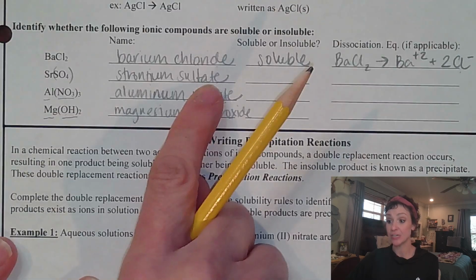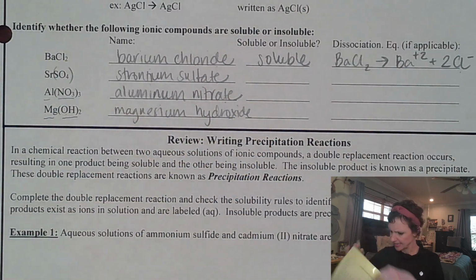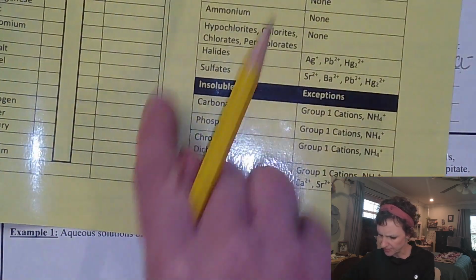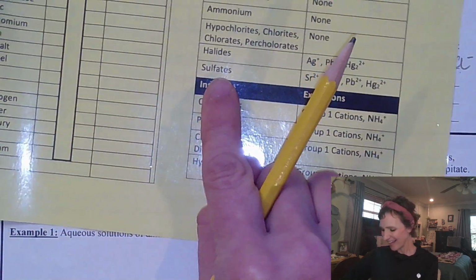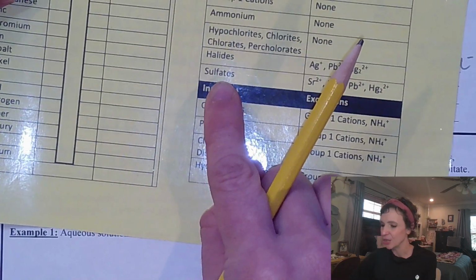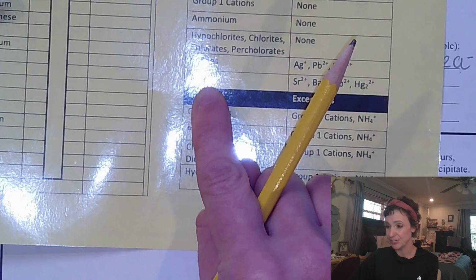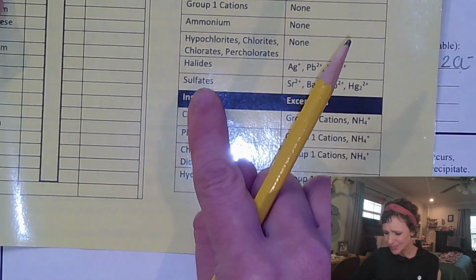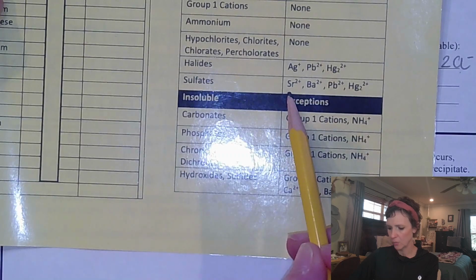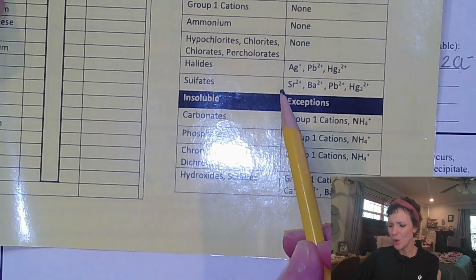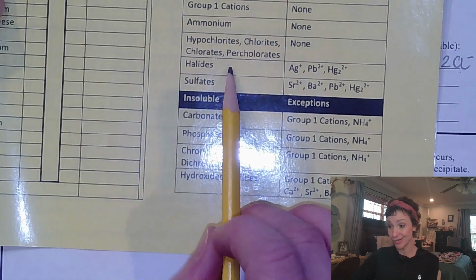Next one is we have strontium sulfate. The ending is sulfate. We're very excited about that. Sulfate. Cool. All right, it's soluble too. We're going to write soluble. No, check the list of the exceptions. We had strontium sulfate. Strontium is an exception.